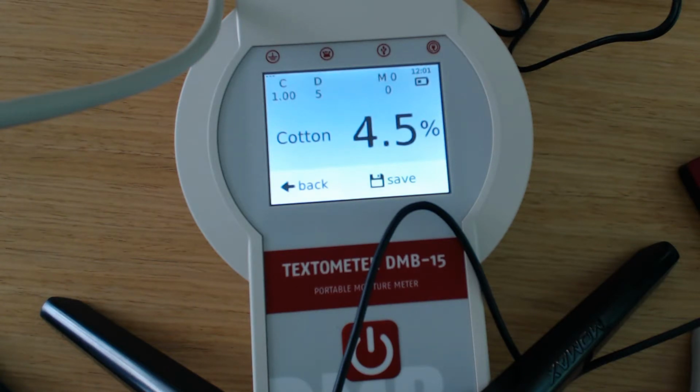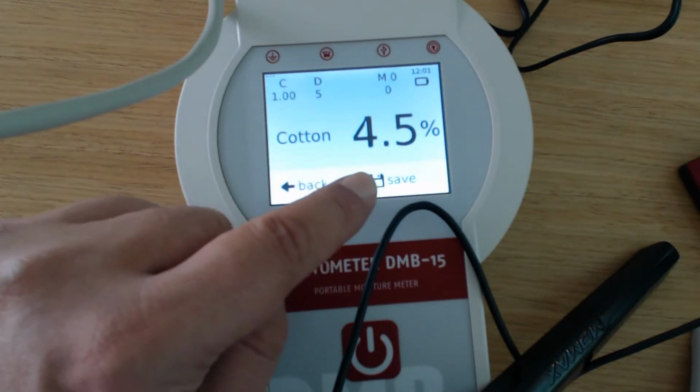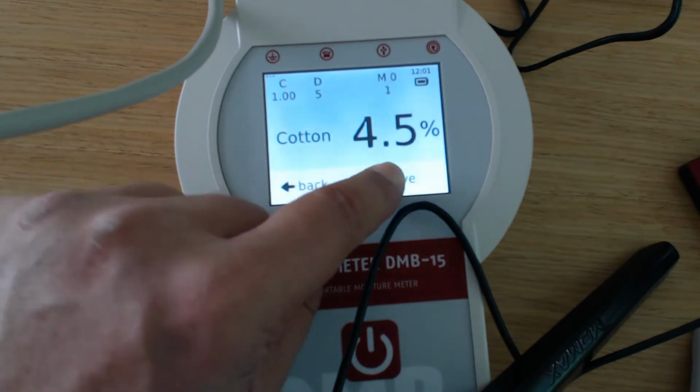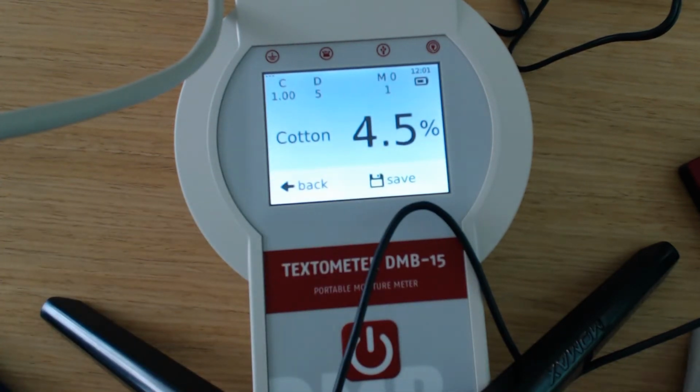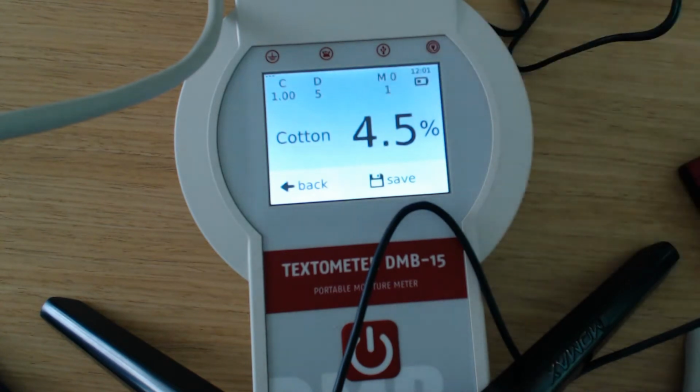The thing is now you also have this save here. If you press this, you save the measurement, and then you will see on the top this one became a 1.